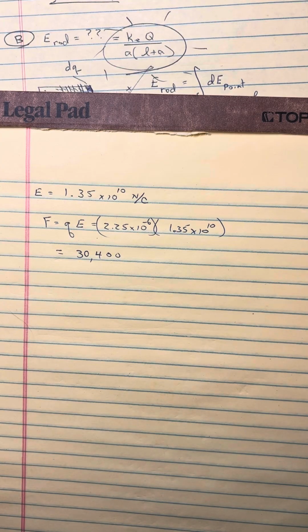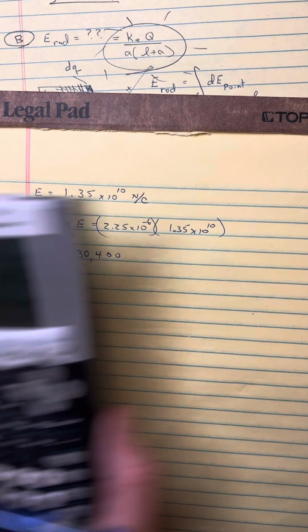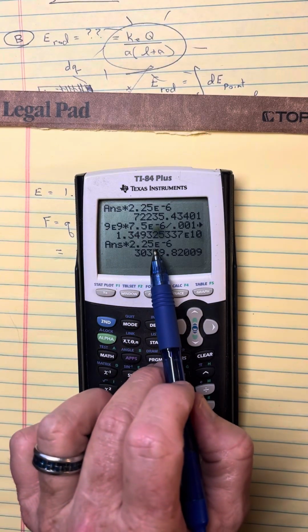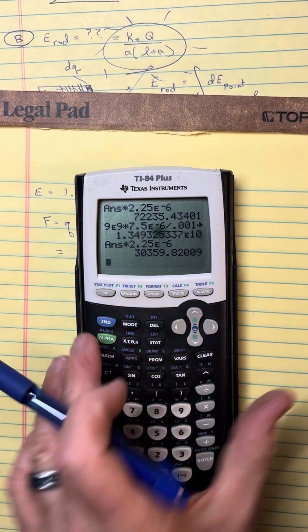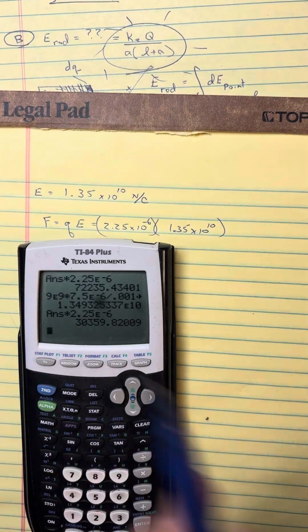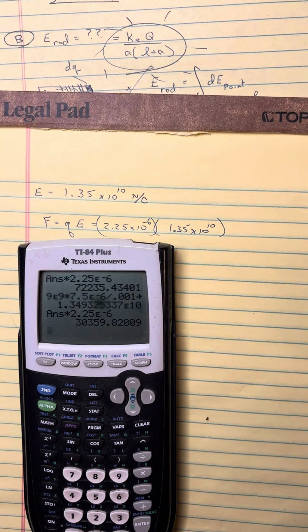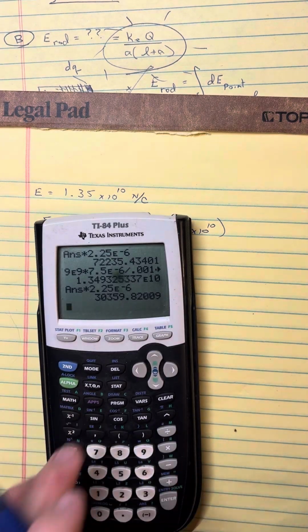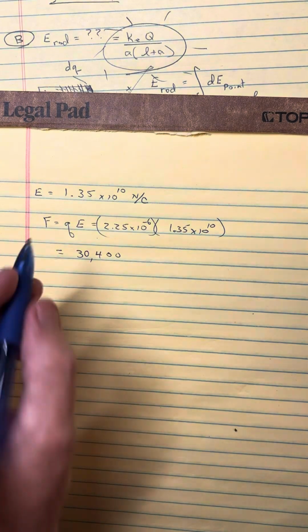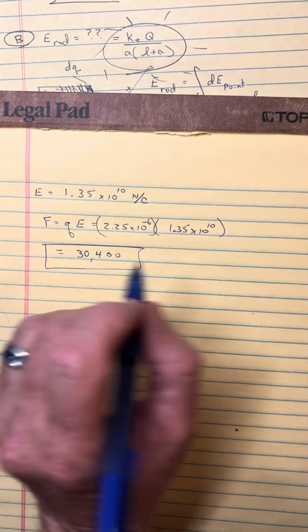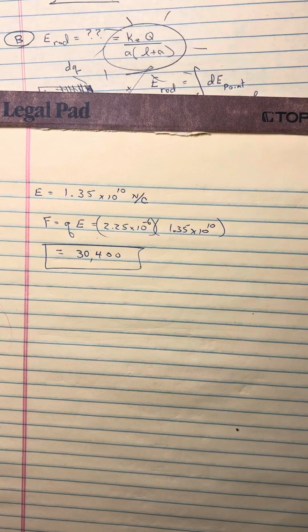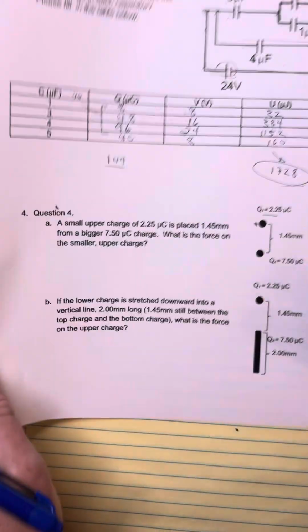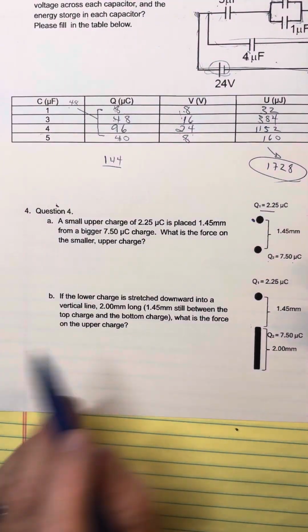Wait, did I do that right? I think I did it right. 1.35 times 10 to the 10th, okay, and then times a charge of 2.25, okay, good. And so there is my force. And that might be the end of B. Yep, what is the force on the upper charge? Nice.